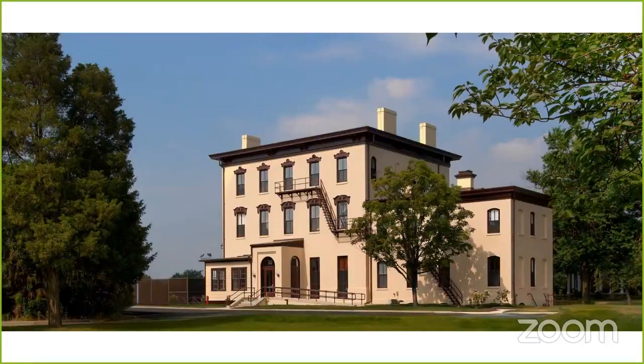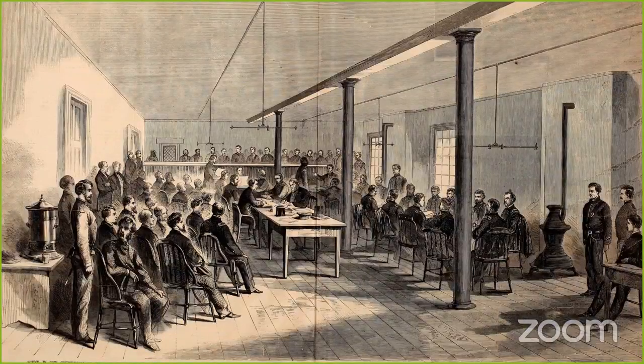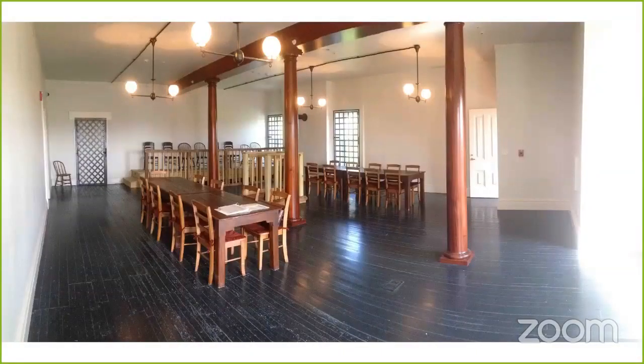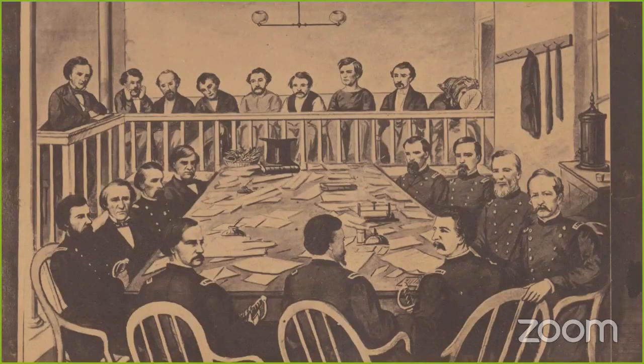And again, before COVID, I think 3 or 4 times a year, they would be open to the public. You can come in here and look around. This is what it looks like today. So imagine this historic trial of the Lincoln conspirators taking place right in here. So you can check this out in Washington, D.C. Some images of the trial. And that's the defendants in the back row.